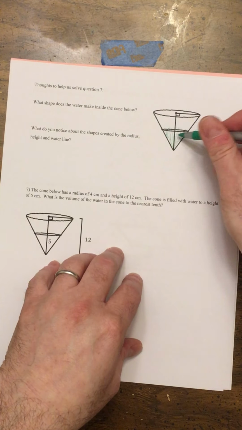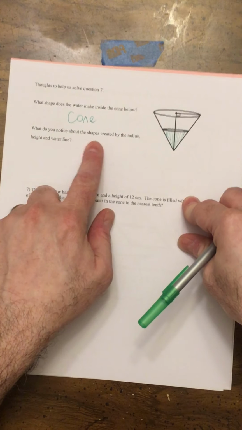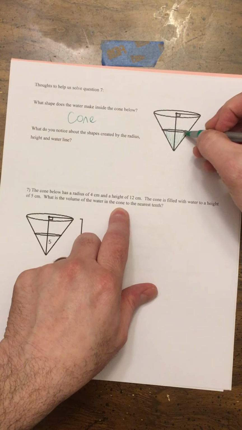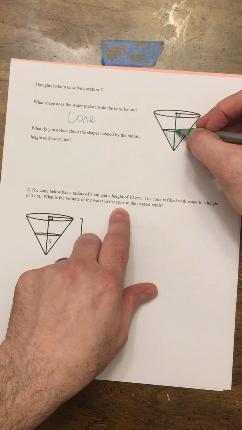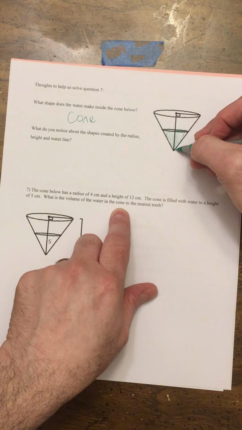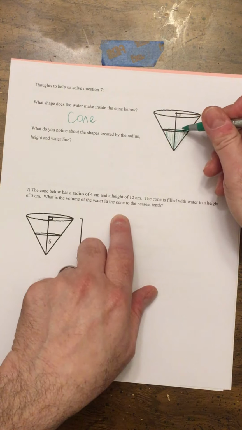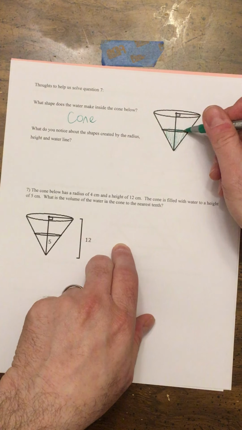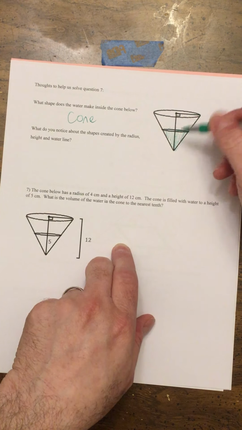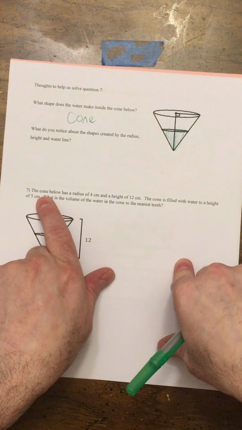Well, that shape in there is a miniature cone. What do you notice about the shapes created by the radius and the waterline? The shape created by the radius and the waterline is that it is a right triangle. And what we're going to do here is we're going to use the fact that this triangle here and this triangle here are similar to each other to help us solve a volume question. So let's take a look at this problem here.